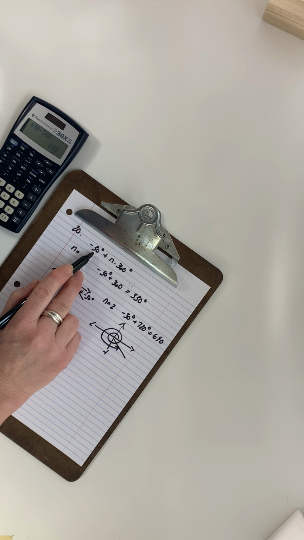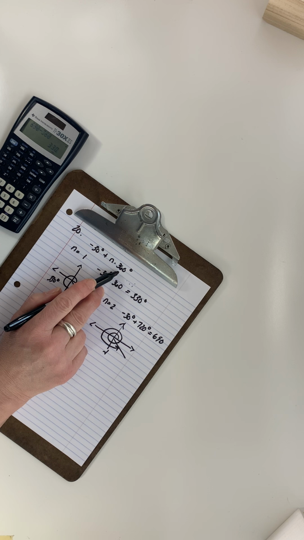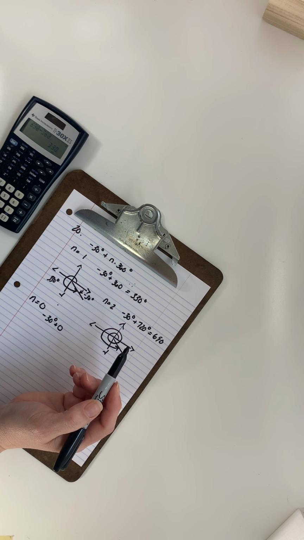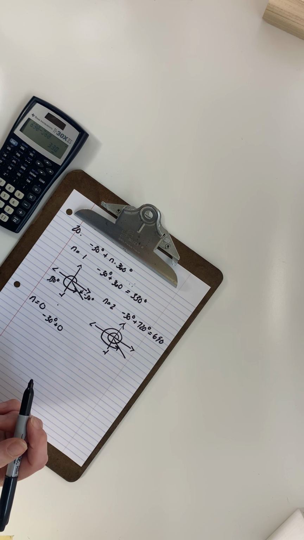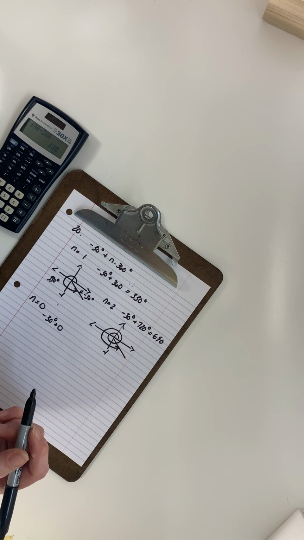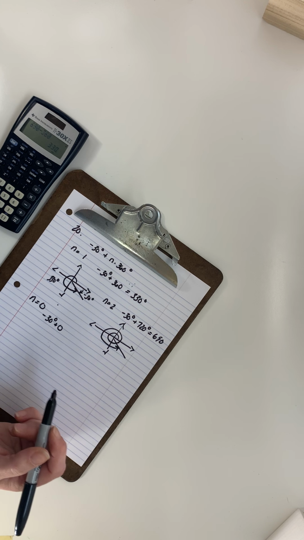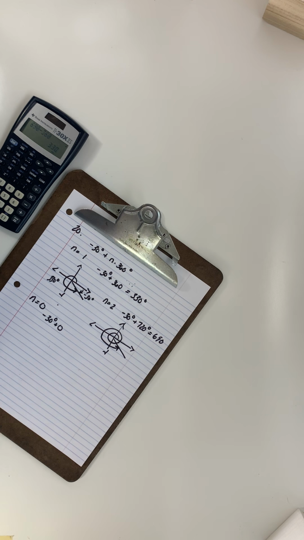You take your theta plus n times 360, and n can be any integer. So we have n equals 0, 1, 2, and let's finish off this problem. Look at this, this is interesting. They want n to be equal to negative 1. Remember, I said it could be an integer, but don't abandon the process. Do exactly what it says.